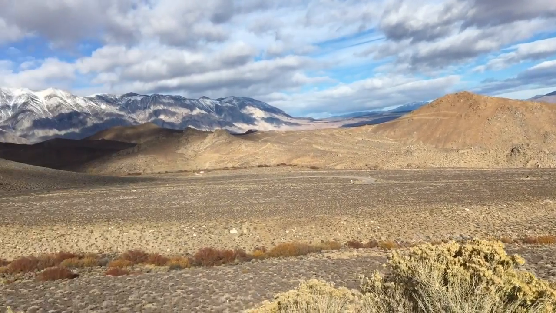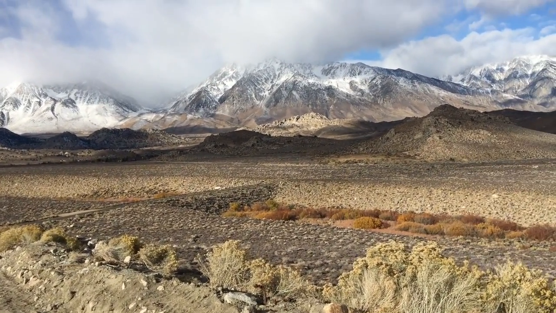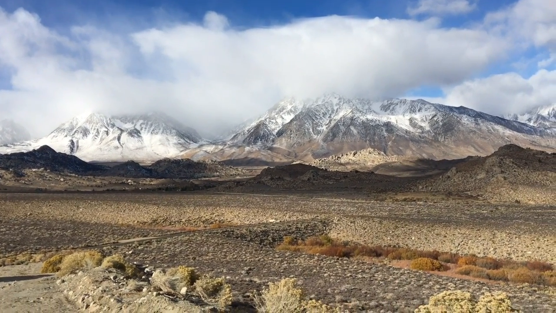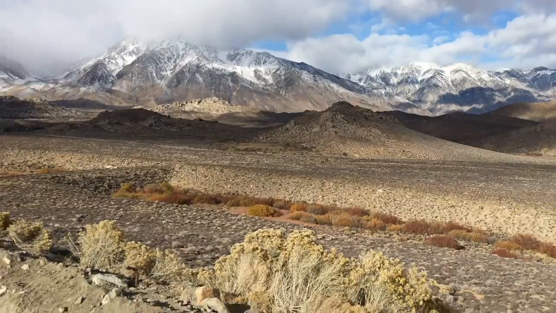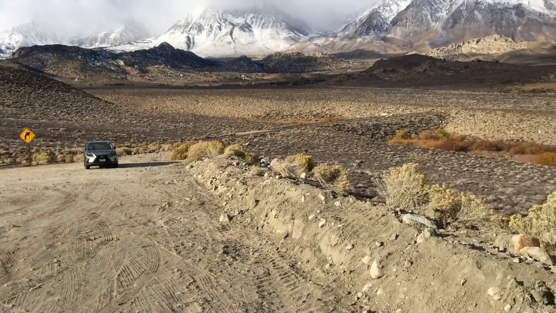I then moved a little bit further down, took one more wide angle shot of those mountains with the low hanging clouds. I moved the car a little bit further down. I was parked a little bit further up here.